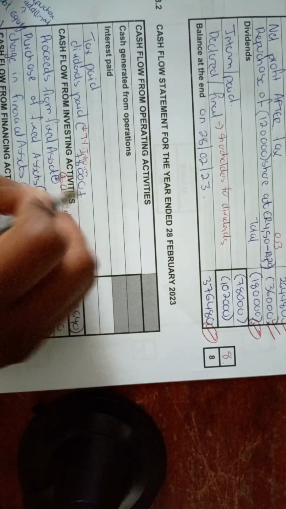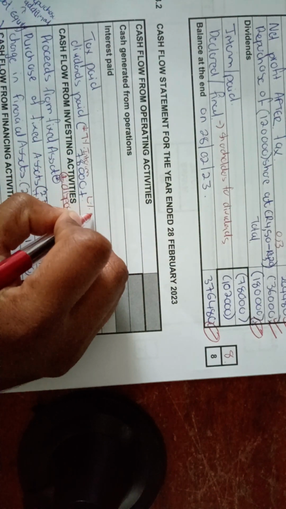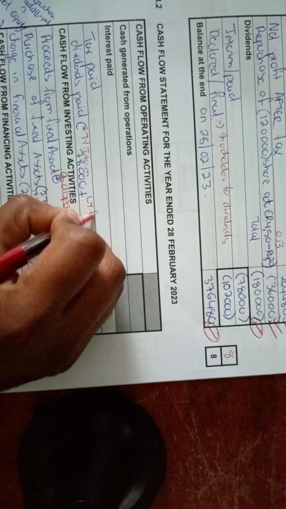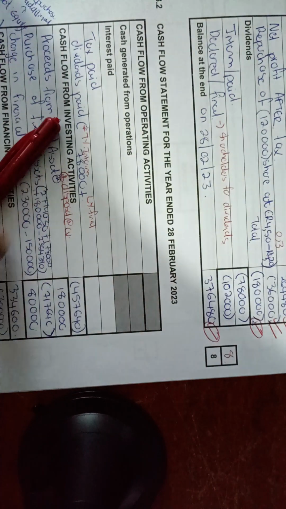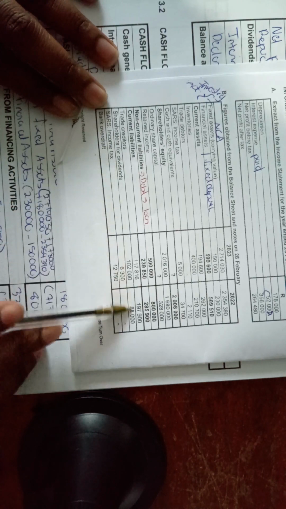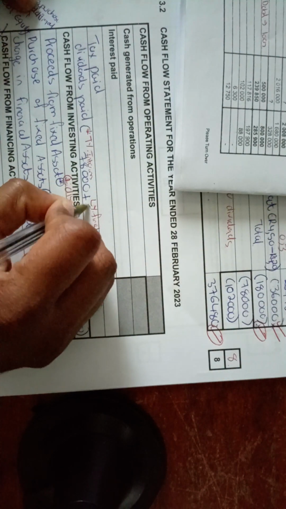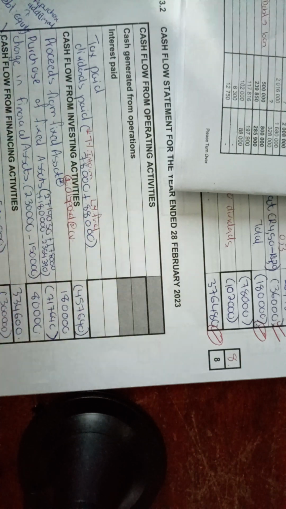So I'm going to say 78,000 plus last year's final. Where will I get last year's final from? What's another word for final dividend? Shareholders for dividends. Last year we were sitting at 88,000. Because this 88,000 at the end of the year, I would have paid last year's final.